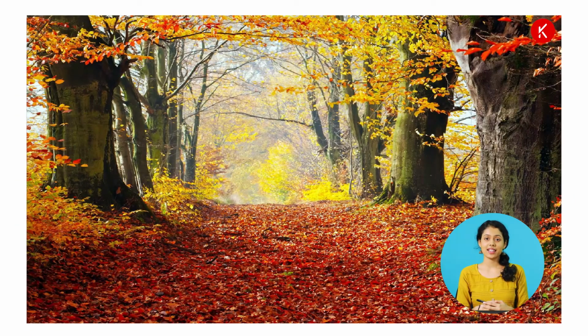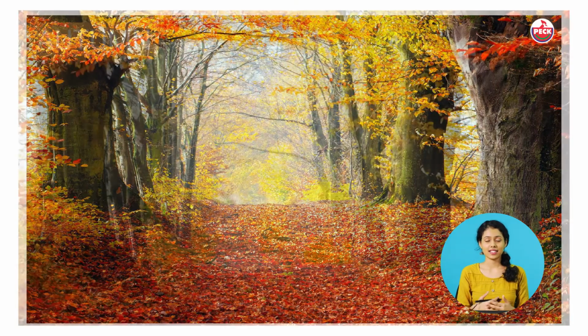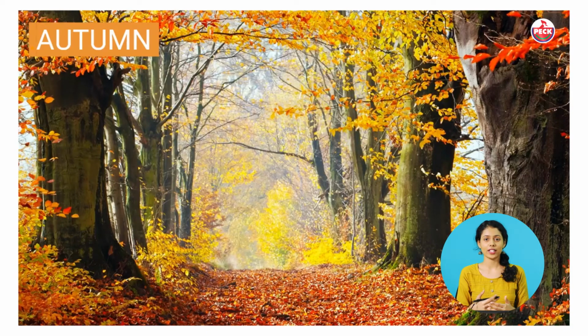Now we've come to the last picture and it's time for you to guess what season this is. As you can see in the picture, the trees and the leaves are drying and falling to the ground. The leaves change color from yellow to orange and brown and fall to the ground. Now this is your biggest hint. This season is called the fall season or the autumn season.